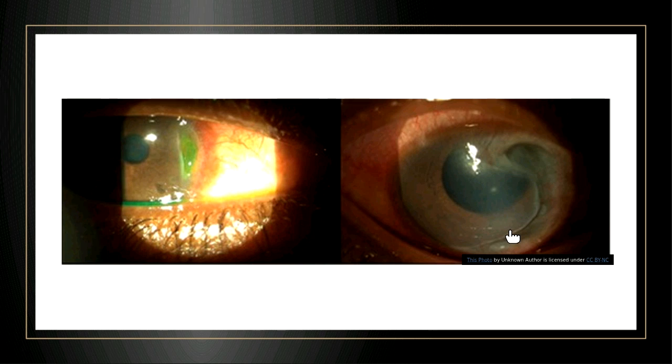So in this photograph, you see my pointer. You get this crescentic peripheral ulceration, and it spreads circumferentially. Then you have a very early lesion here, where you can see there's pooling of the fluorescein dye.